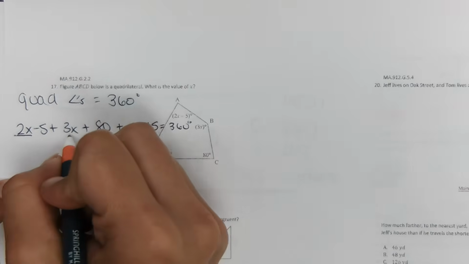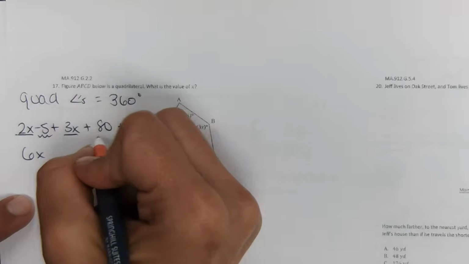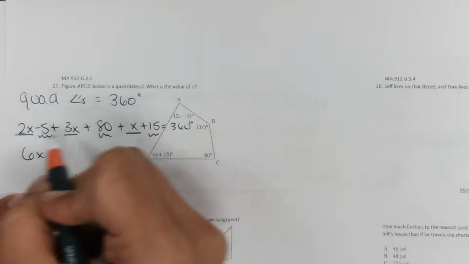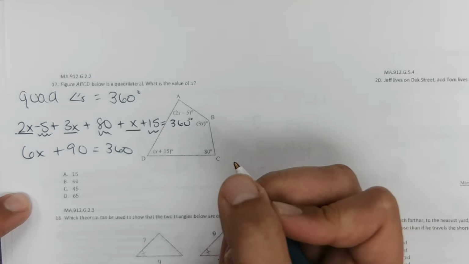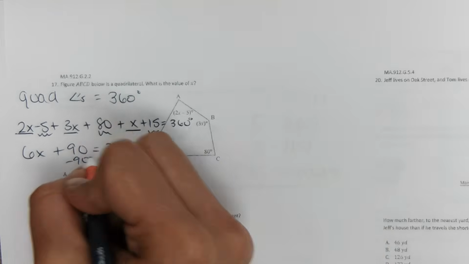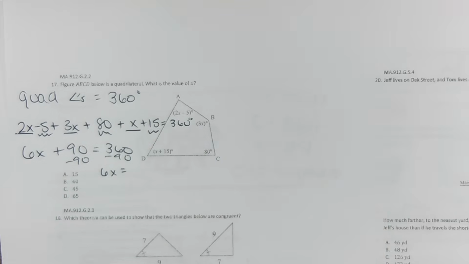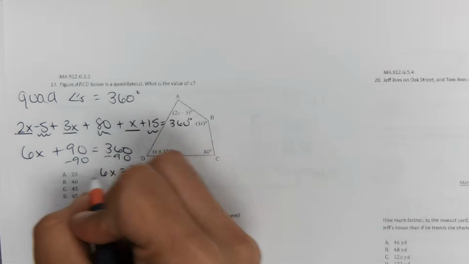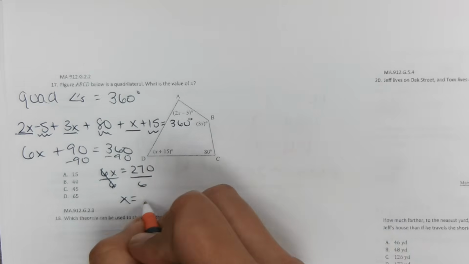So I'm going to combine like terms. 6x, combine this, this, and this. 95 minus 5 would be 90. Then minus 90. 6x equals 270, divided by 6. And x equals 45.